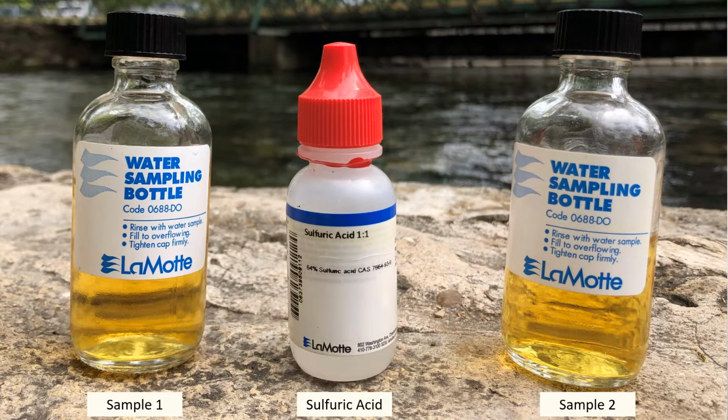Next, add 8 drops sulfuric acid and slowly invert for a minimum of 3 minutes. The sample is now fixed and must be titrated within 4 hours.